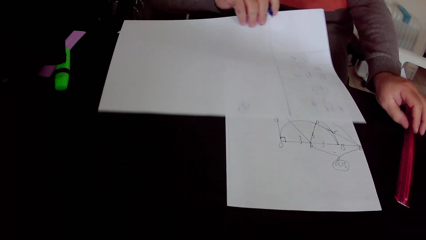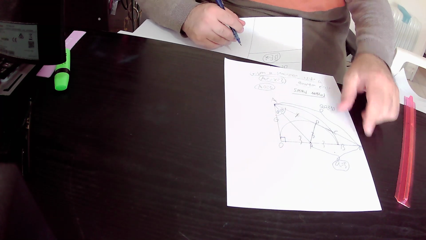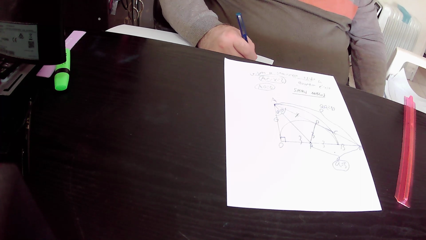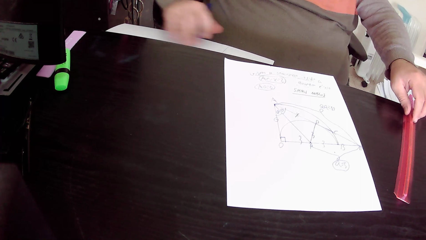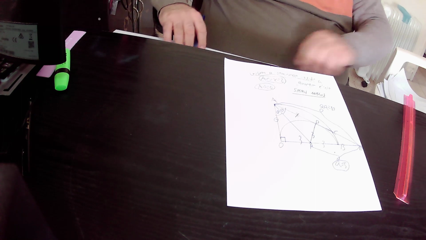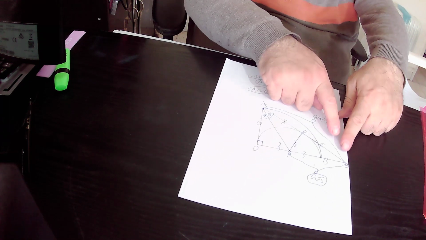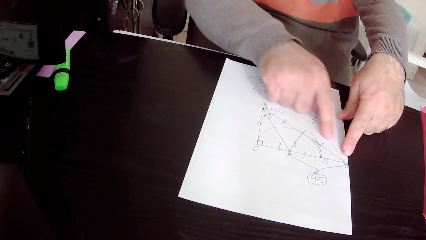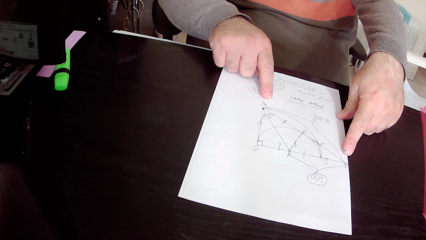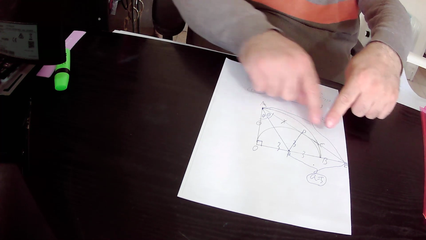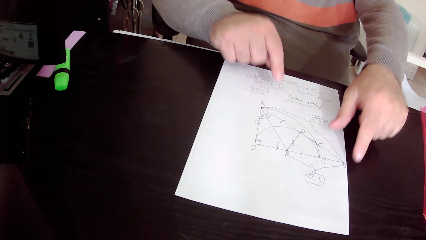In the next step, we'll find out the length of line segment CE. From the drawing, it is very easy to see that the length of line segment CE equals AE minus AC.